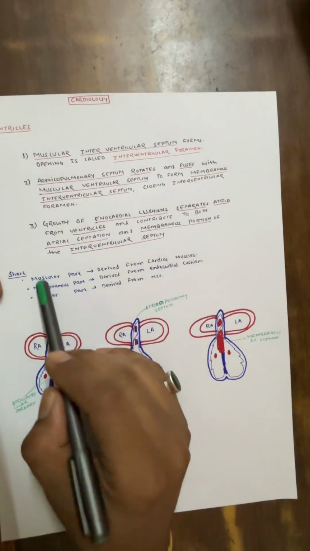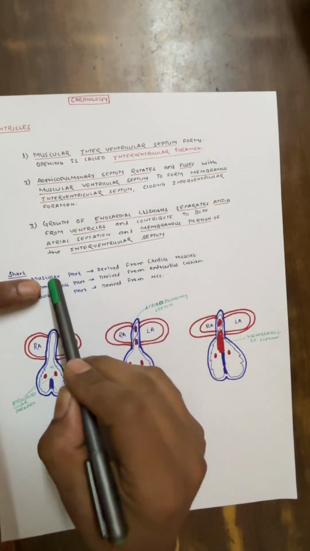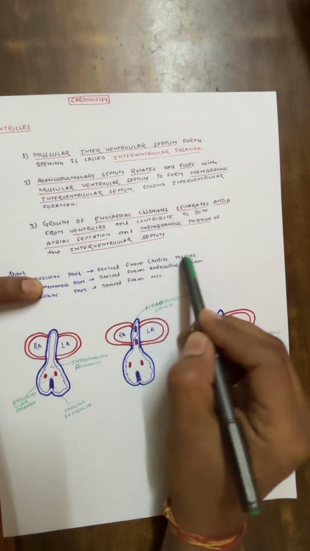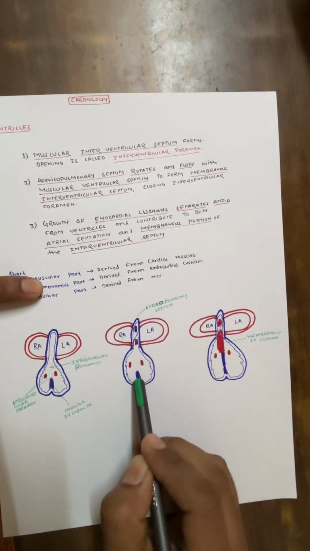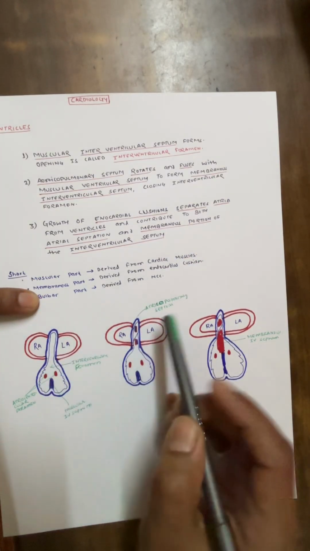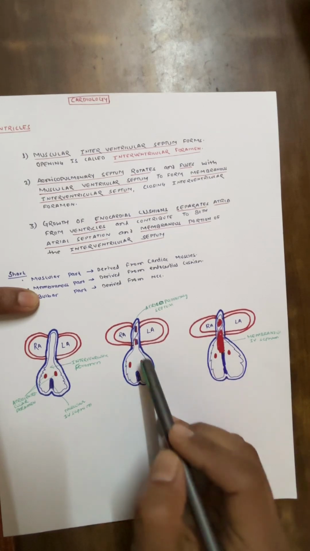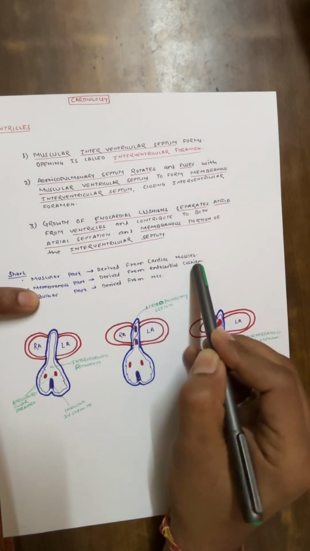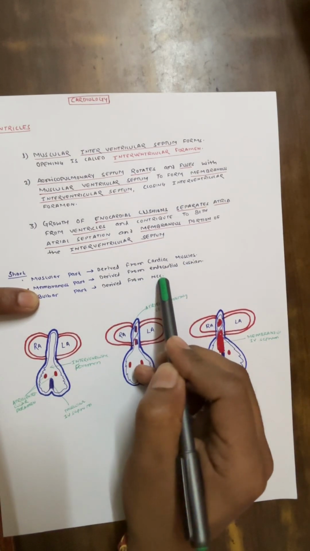Now in short, sometimes an MCQ is asked from this part. This muscular part develops from cardiac muscles. This membranous part will develop from the endocardial cushions, and the bulbar part will develop from neural crest cells.